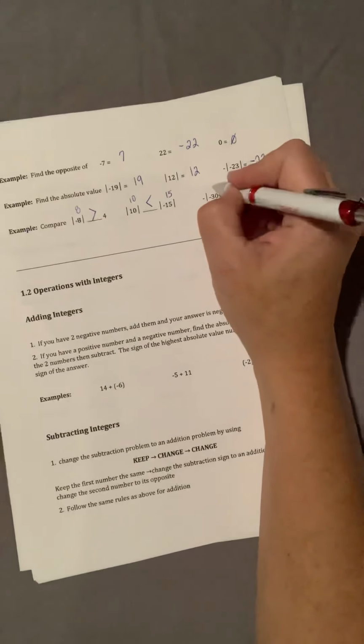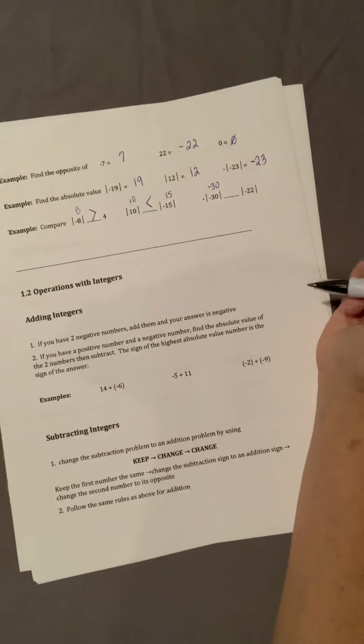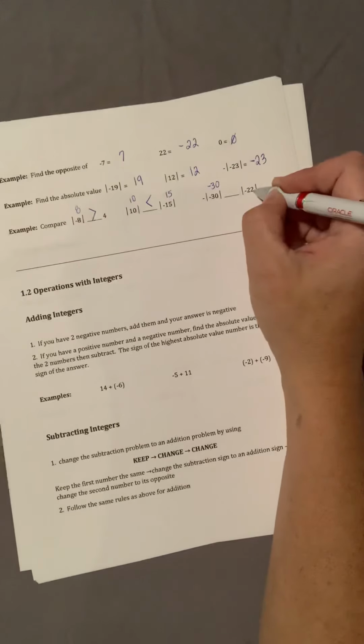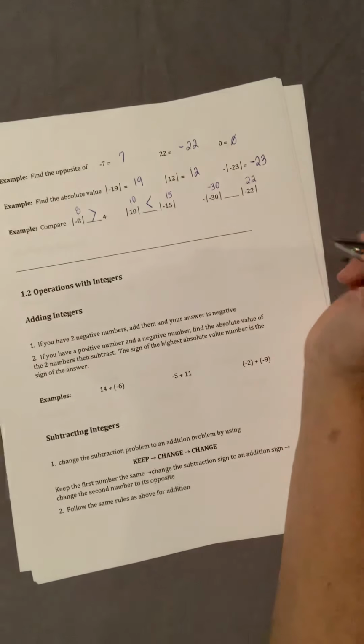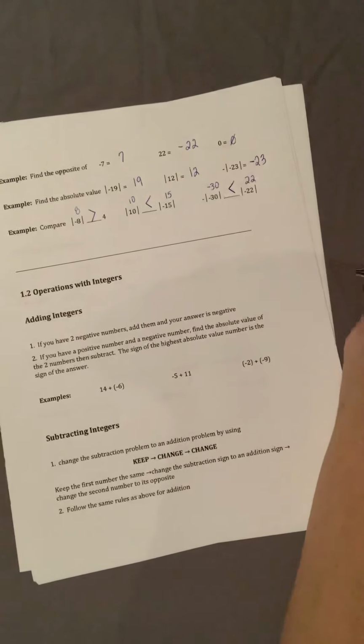Absolute value of -30 is 30. But there's a negative sign on the outside. Absolute value of -22 is 22. Well, the 22 is automatically bigger because it's a positive, and positives are bigger than negatives.